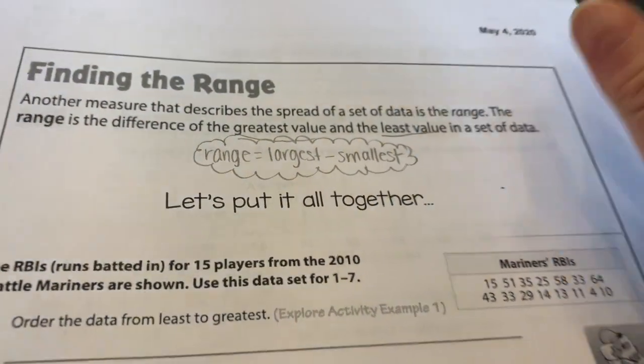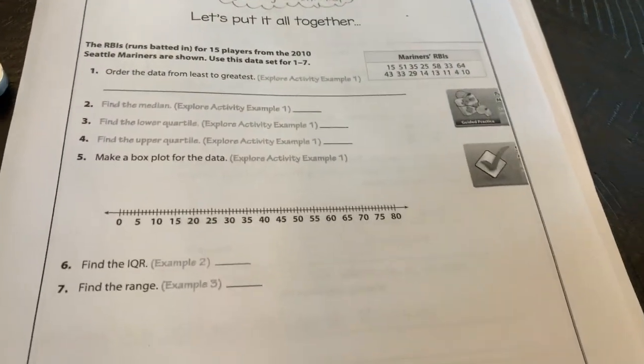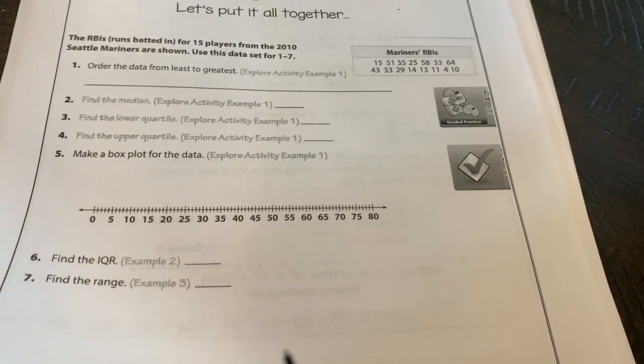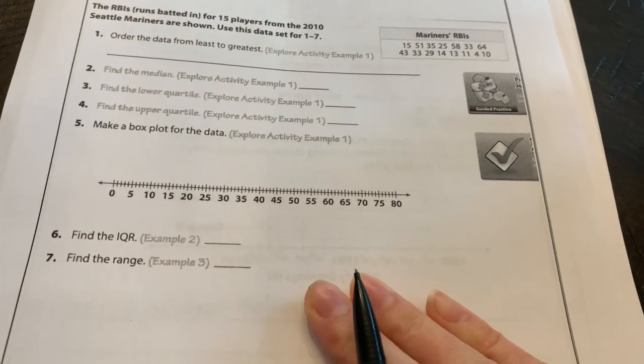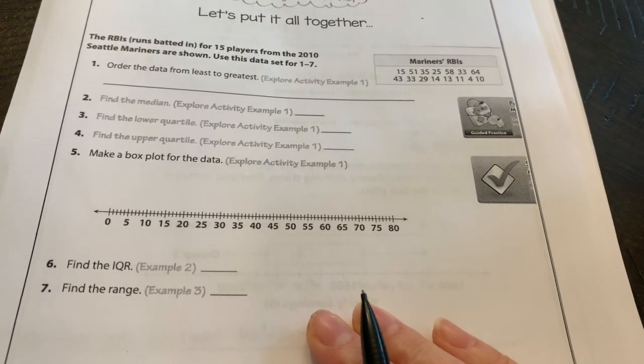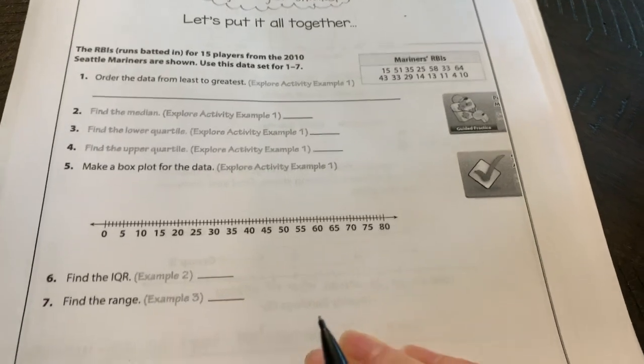Okay? So what we're going to do is put it all together in one question, which I got from... is this from the guided practice? Yes, this is from the guided practice.